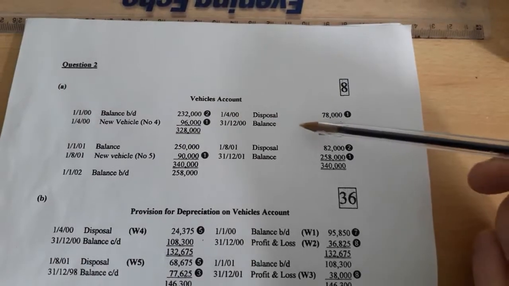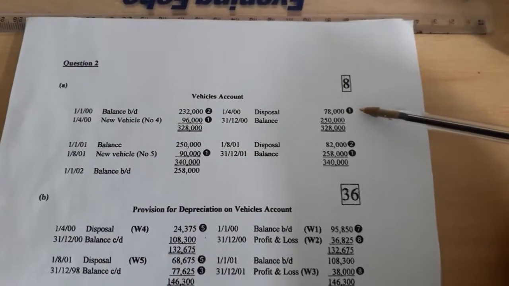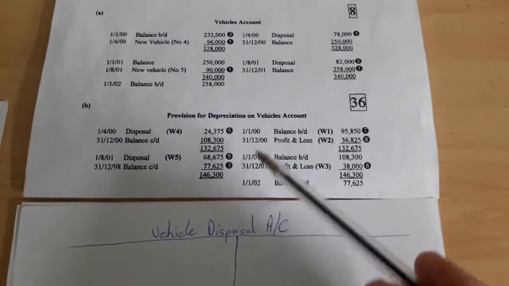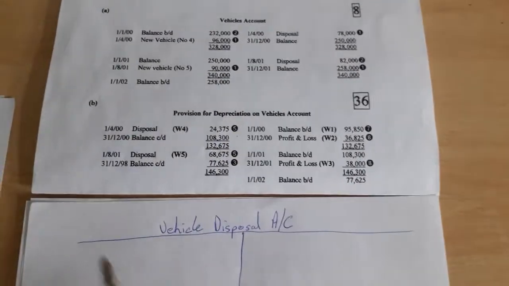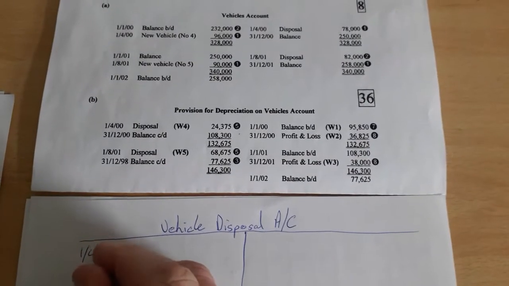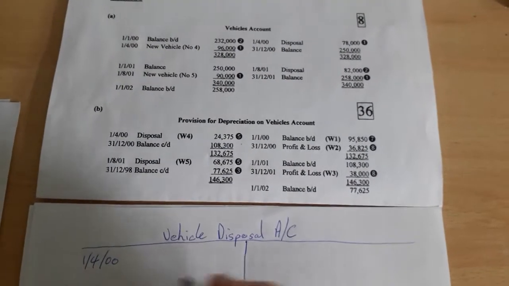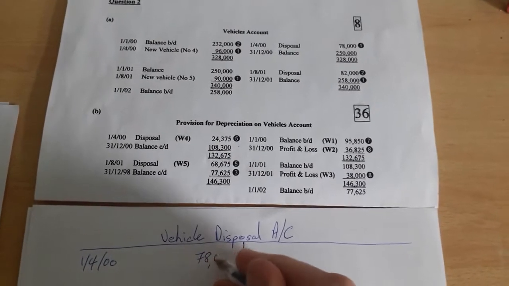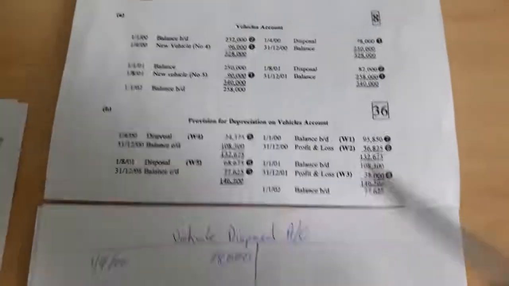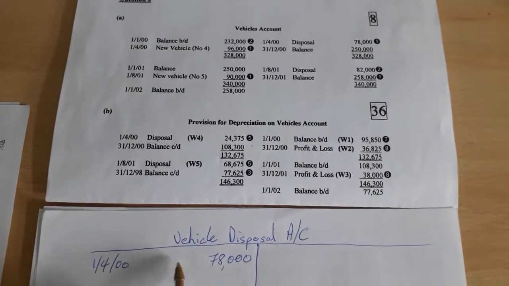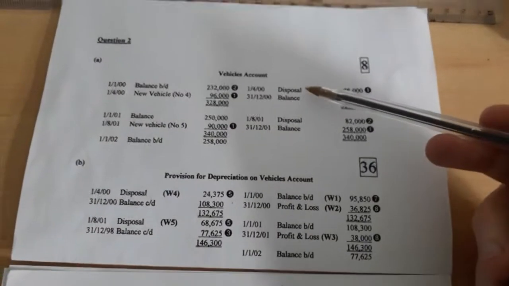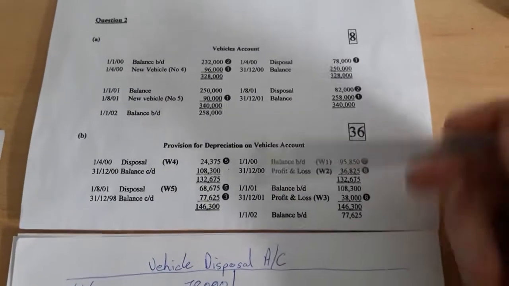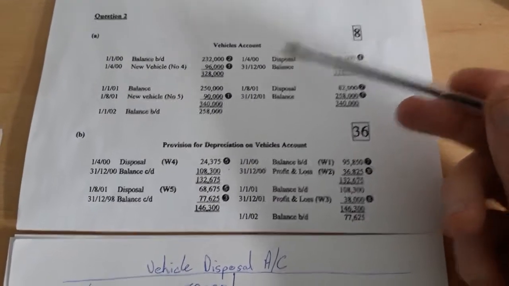And when we come across those entries, so for instance, this one here on the 1st of the 4th, 2000, disposal 78,000, then we take that entry and we bring it down to the opposite side of the disposal account with the same date, so 1st of the 4th, 2000, and it's 78,000. But the entry in the vehicle account referenced the disposal account. So the entry in the disposal account will reference the vehicle account.